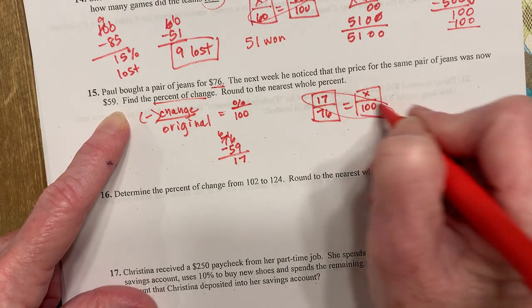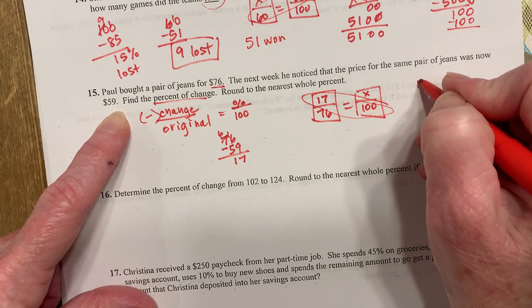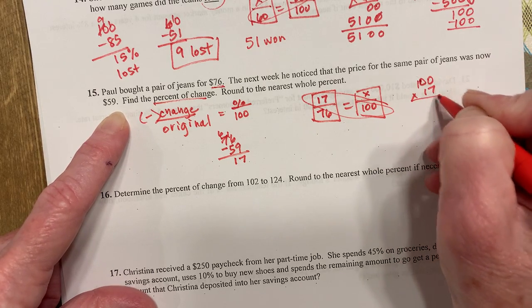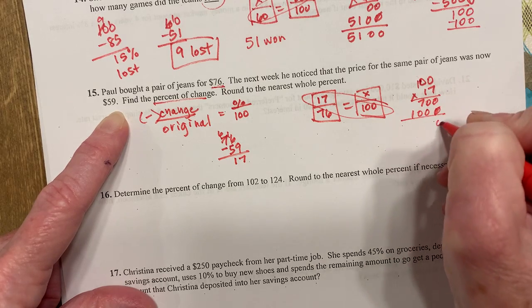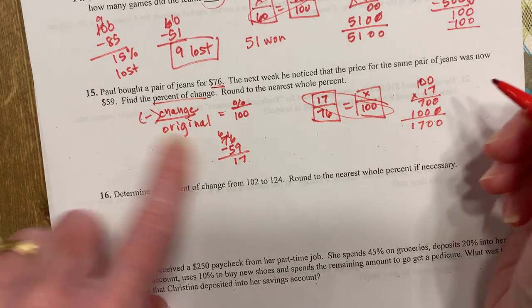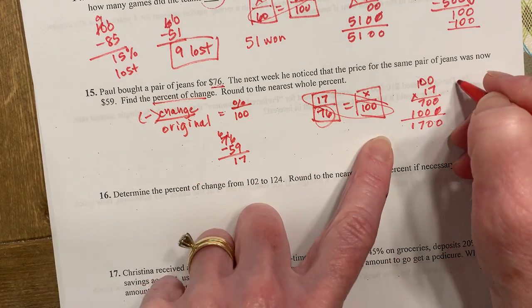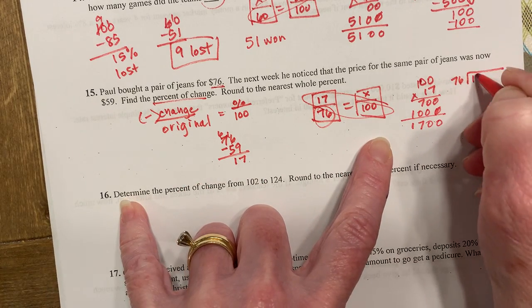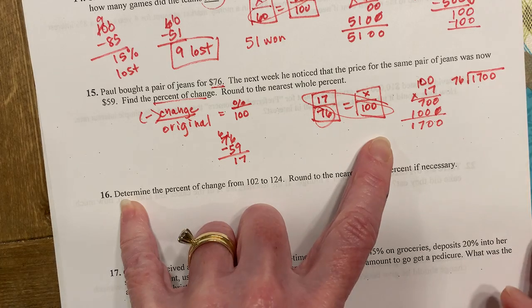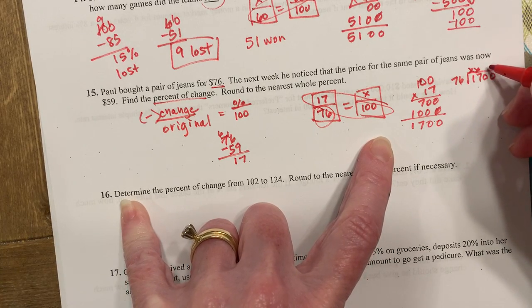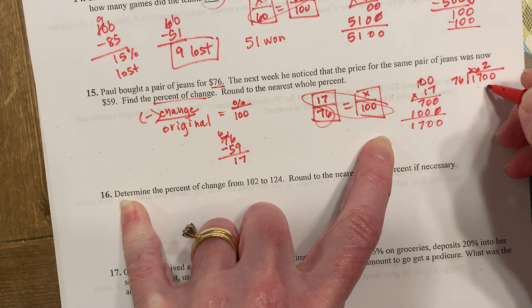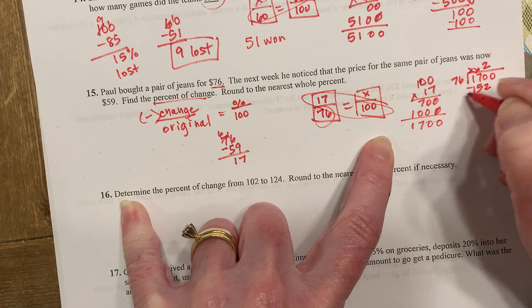So to solve this, I'm going to multiply 17 times 100. Start with a 0, 0, 7, and then I'm going to add these up. So 1,700. Then I still need to divide by 76. I can't divide into 1 or 17. 76 will go into 170 twice. So that would be 152.